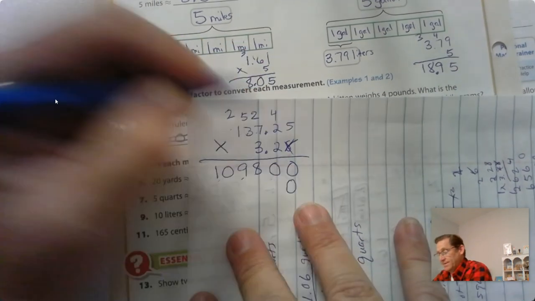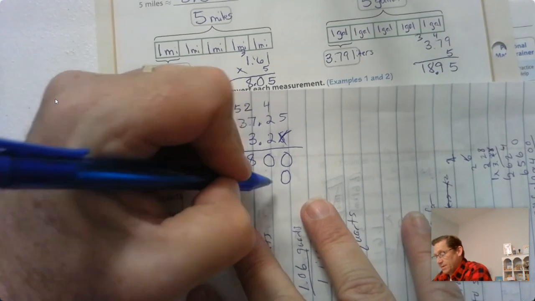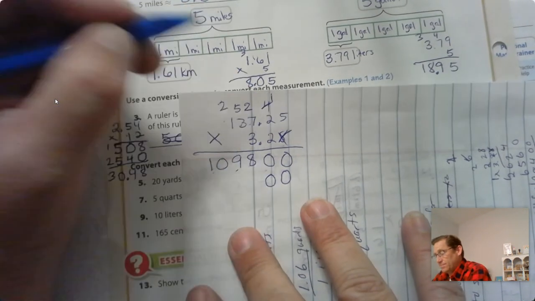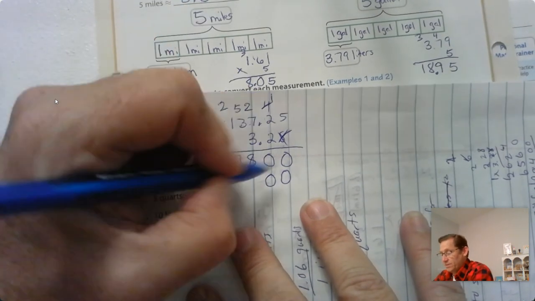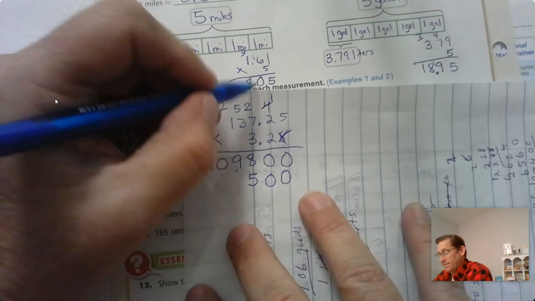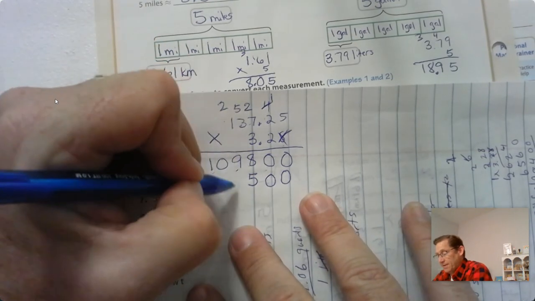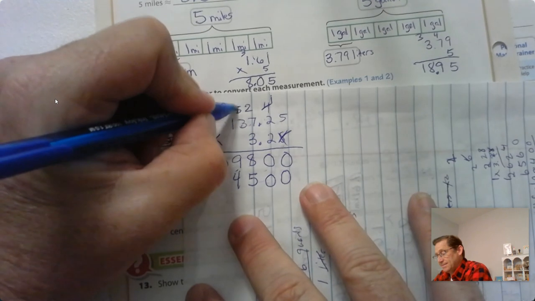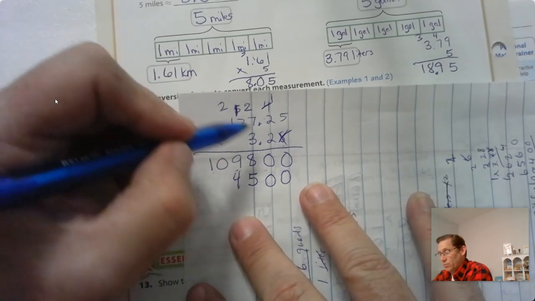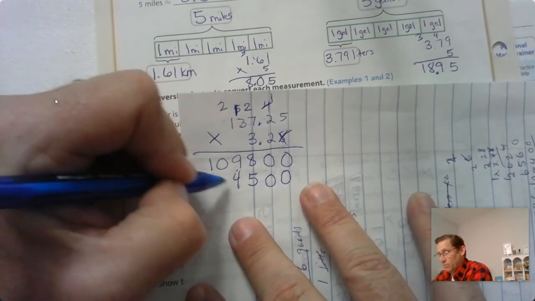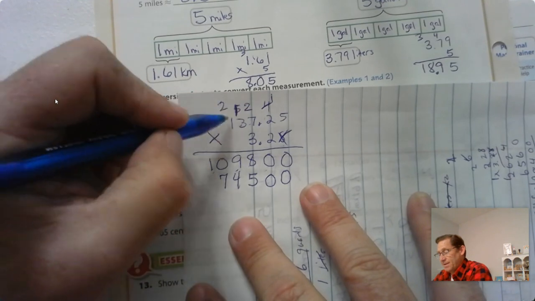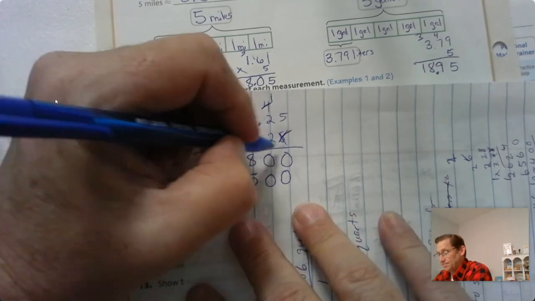Okay, let's move to the next place value. 2 times 5 is 10. 2 times 2 is 4, plus the regrouped 1 is 5. 2 times 7 is 14, plus the regrouped 1. 2 times 3 is 6, plus 1 more is 7. And 2 times 1 is 2.